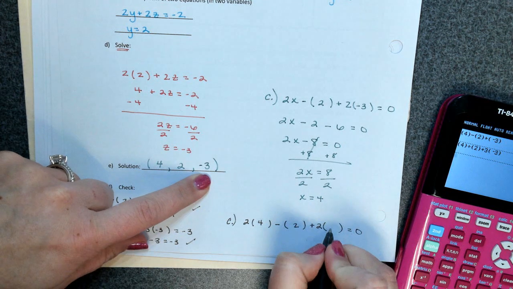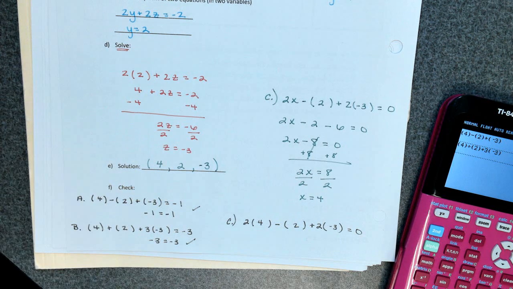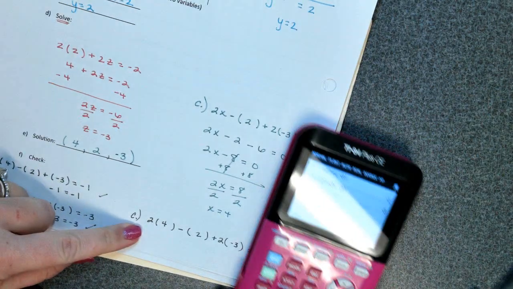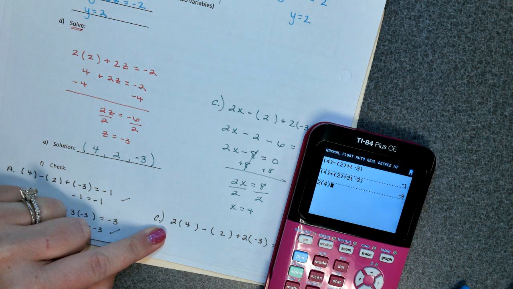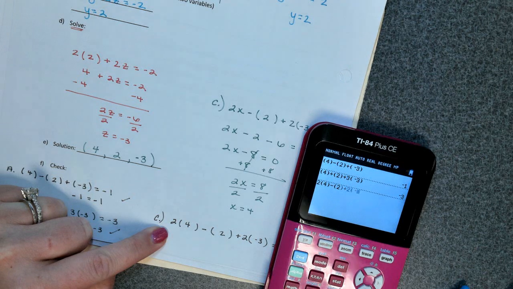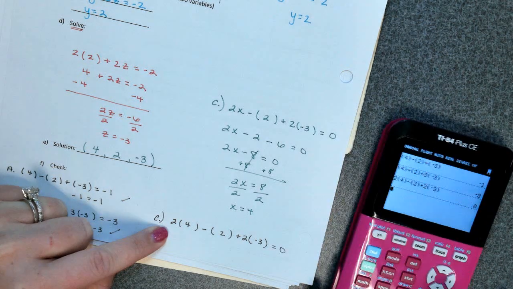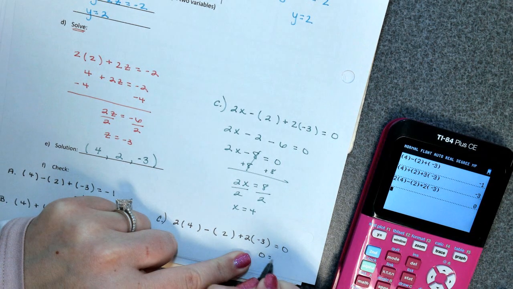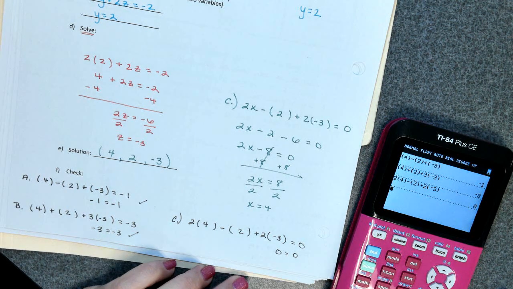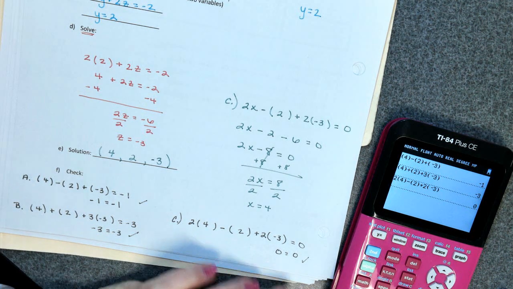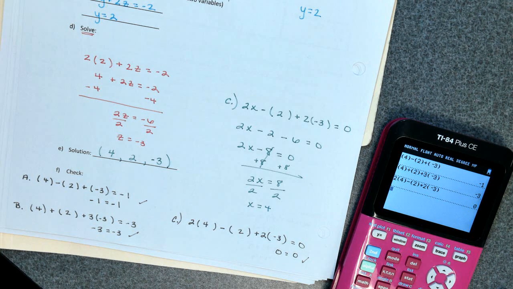The Z value was -3. Plug in the left side. 0 equals 0. Does that work? Yeah. So we did it.